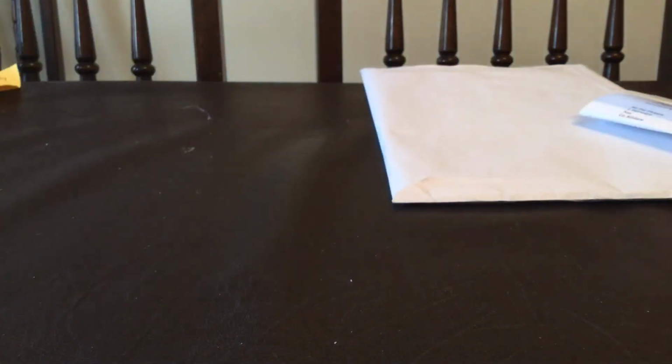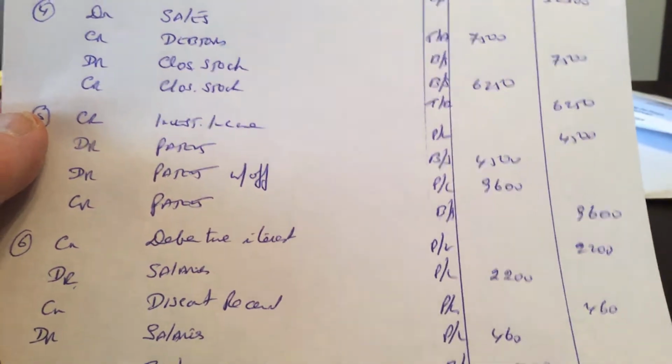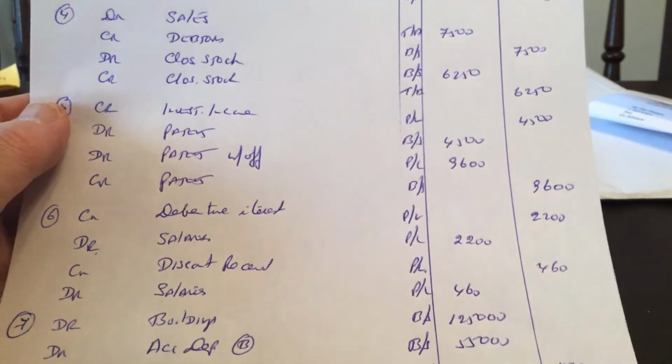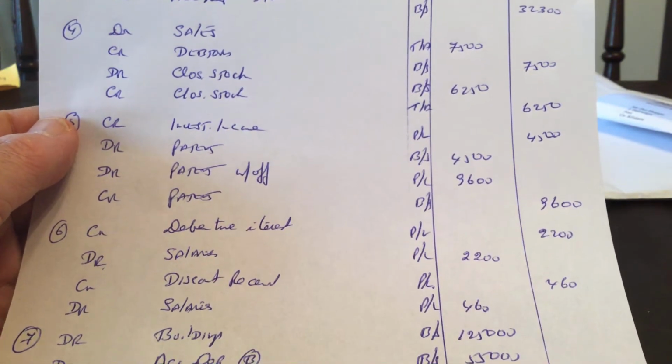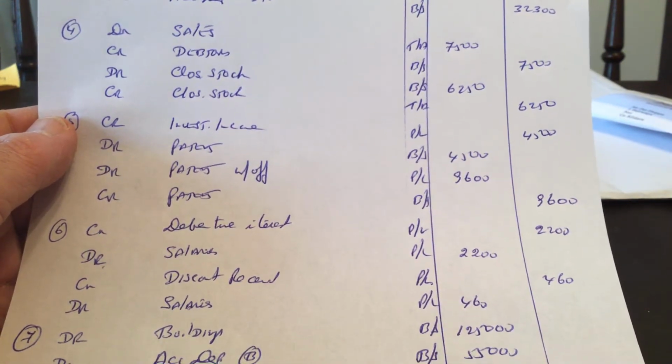How do we take that into the accounts? We go debit patent write-off, it's like depreciation in the P&L, 9,600. Credit the patent, 9,600 in the balance sheet.